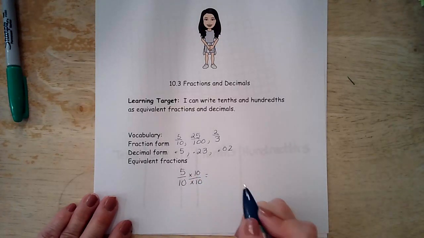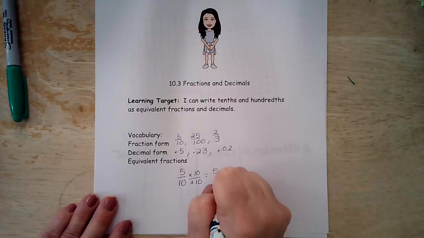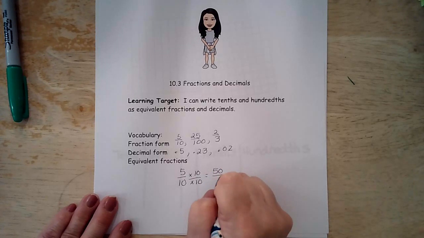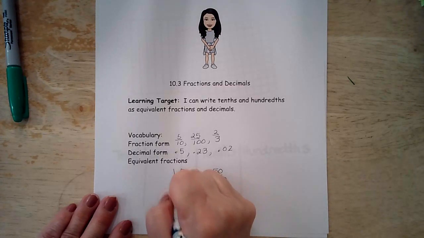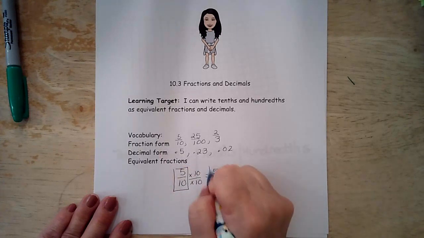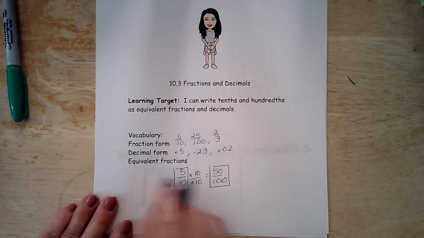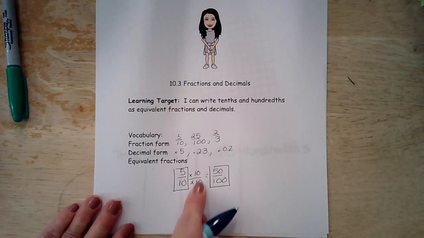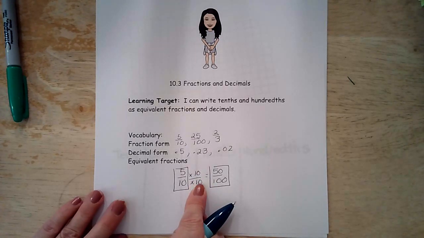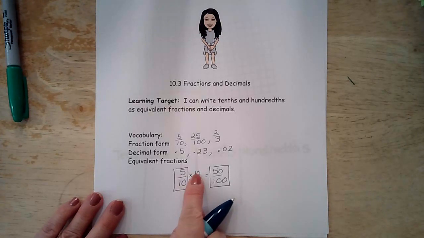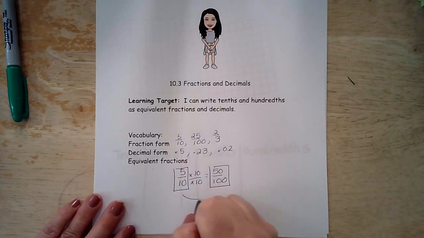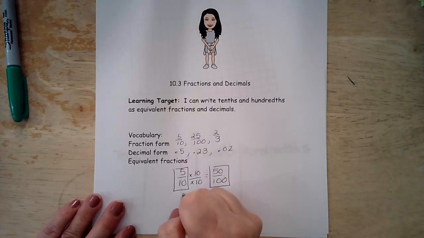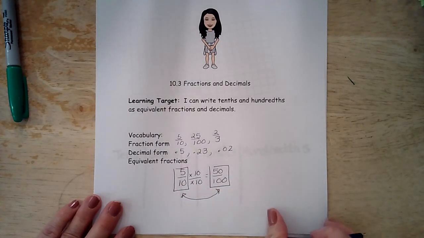So 10 and 10. 5 times 10 is 50. 10 times 10 is 100. So 5/10 is the same as, or equivalent to, 50/100. It doesn't even matter what number I chose. I could have multiplied it by 1,000 or even 3, and that would give me fractions that are equivalent to each other. All right, I'm going to go ahead and move this out of the way.